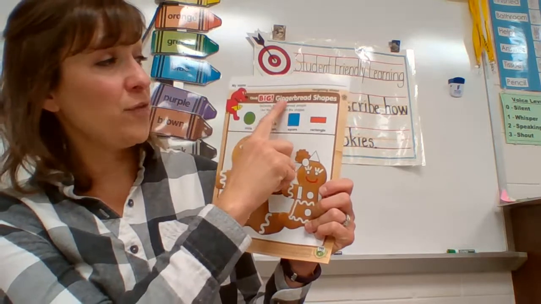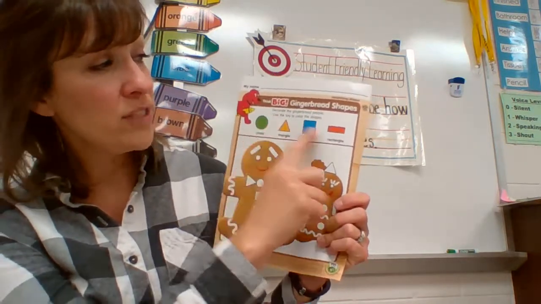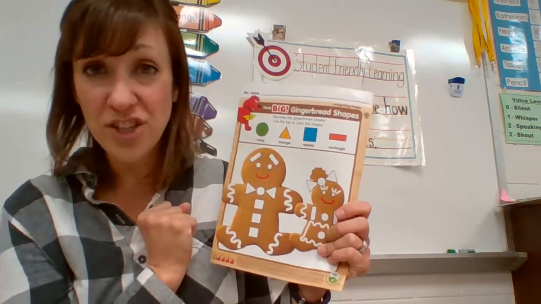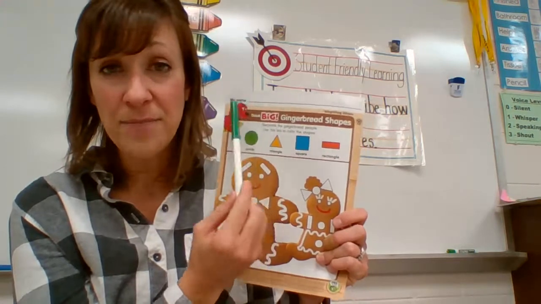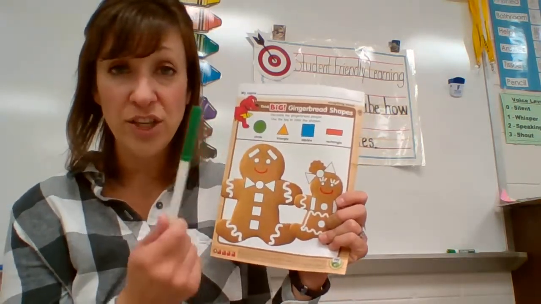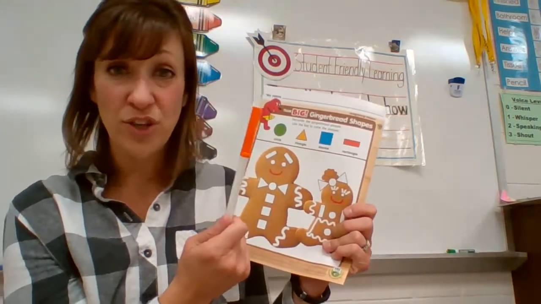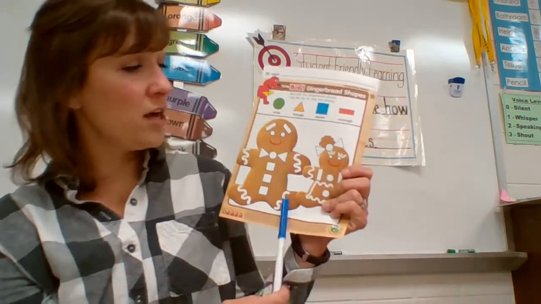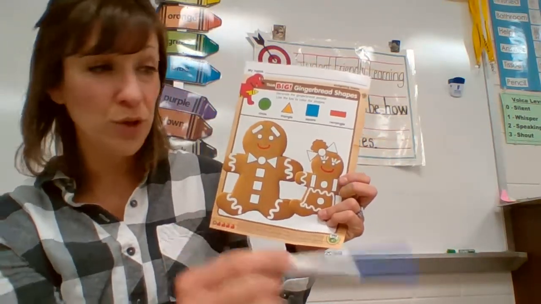It says up here, for gingerbread shapes, decorate the gingerbread people. Use this key to color the shapes. All right, so you're going to put your name at the top on this line. And then whenever you see a circle, you're going to use green. Whenever you see a triangle, you're going to use your orange. When you see a square hidden in here, there's one, you're going to color blue.